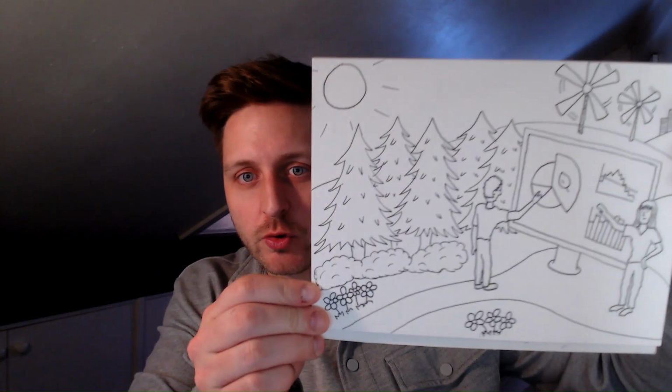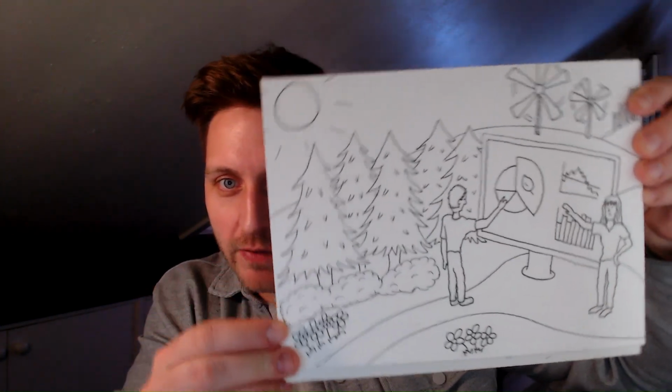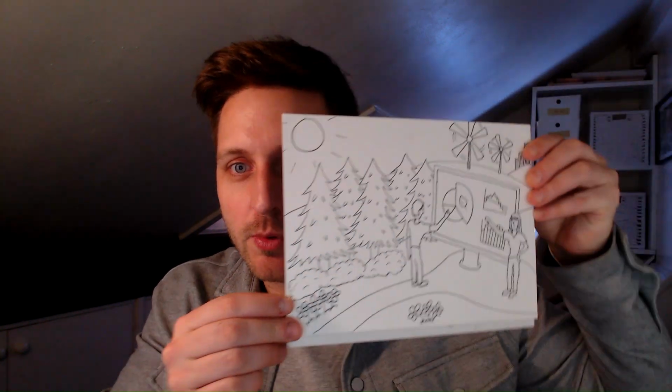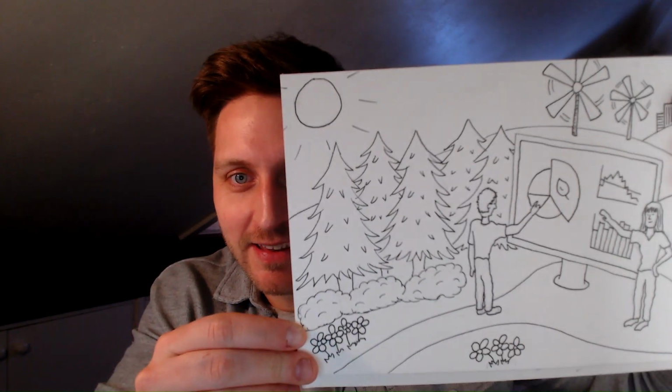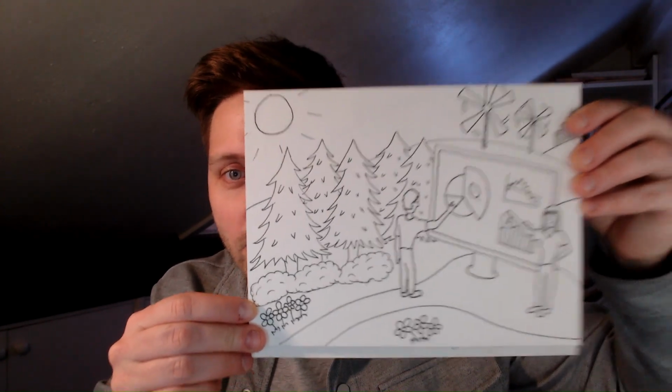So here we go. This is my final drawing. And it's not perfect. I'm not that embarrassed by it, but you can kind of get the idea. You've got people with a dashboard there, and they are surrounded by nature because I want to convey that this is a dashboard that helps people be more environmentally friendly.